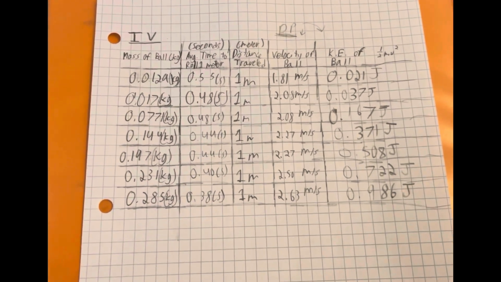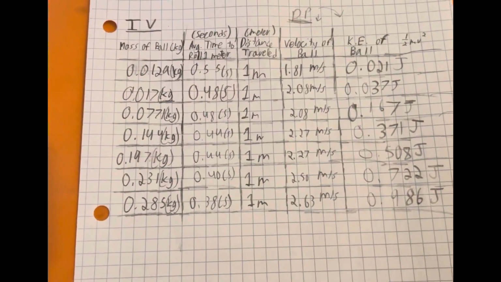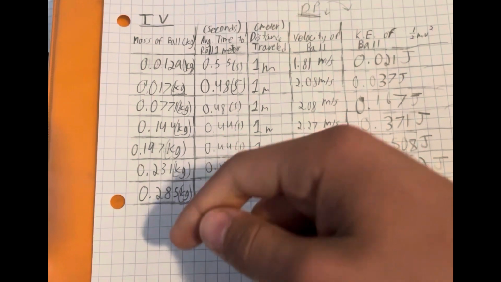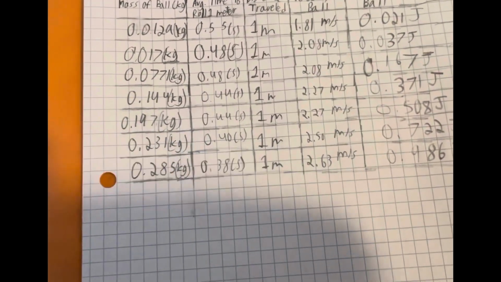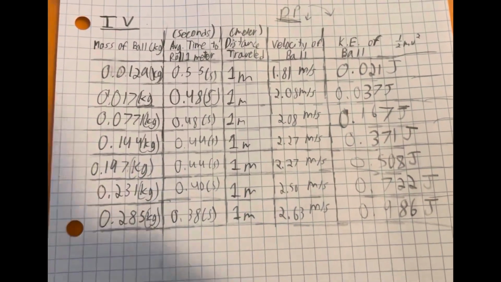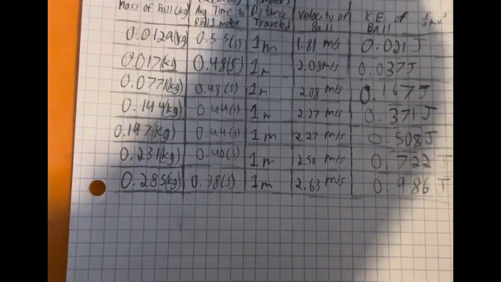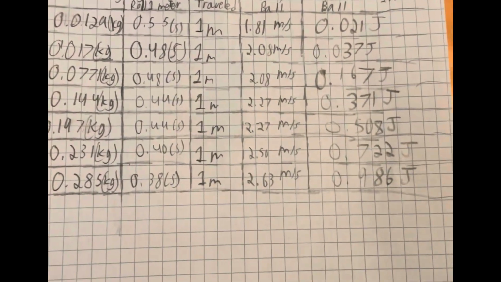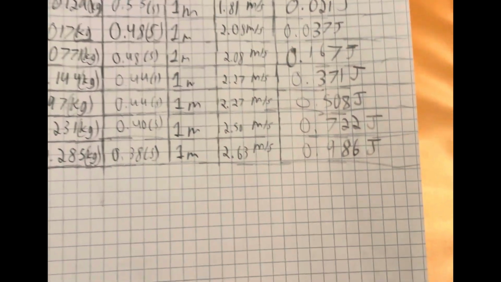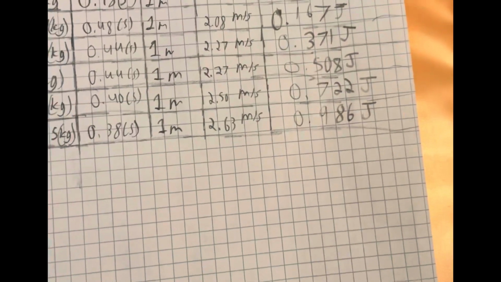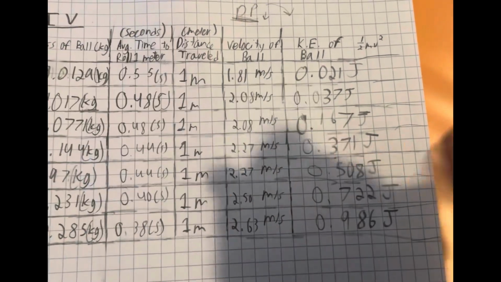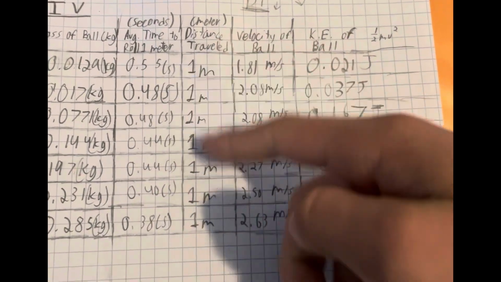This is my data for my project. Right here, I got the mass of each ball. We had to do 7 data points, so I have some masses. And right here's the average time to roll 1 meter. I rolled each ball 3 times and calculated the average just so I get less error on it. And right here, it all travels 1 meter.